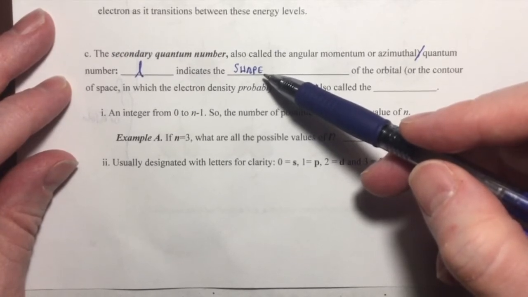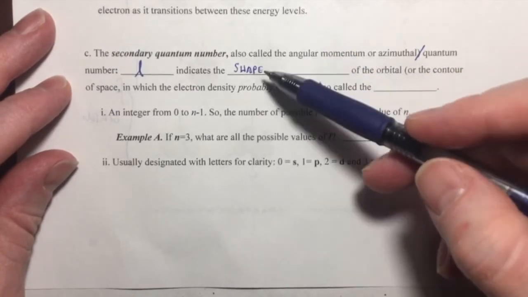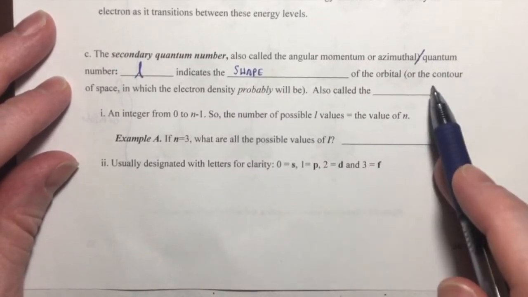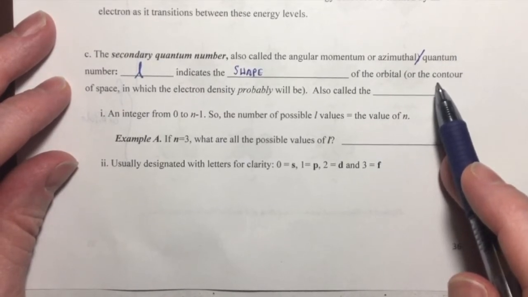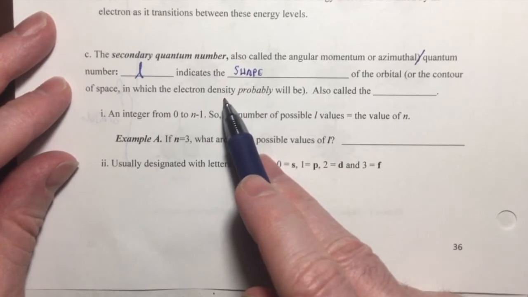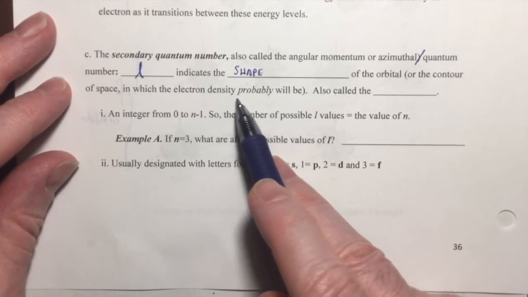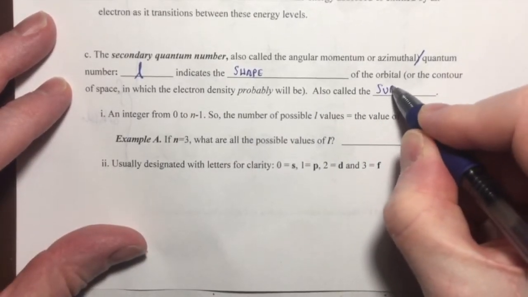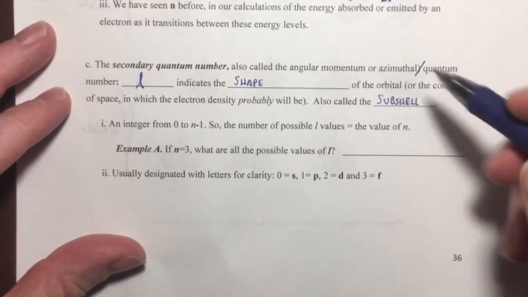So remember, these quantum numbers are all about the characteristics of the orbitals and the electrons in the orbitals. The n value tells us the size, the l value tells us its shape. So the l value indicates the shape of the orbital. Or another way of saying that is the contour of space, or the region of space in which the electron's density, or the electron's probability distribution, will be. And this is also called the subshell. So the n value is the shell, the l value is the subshell.